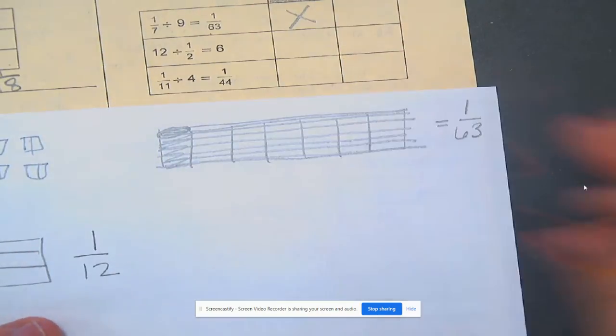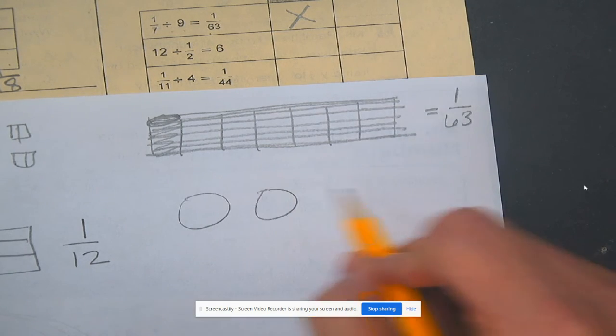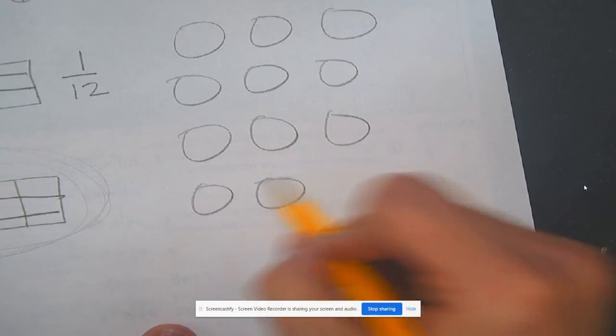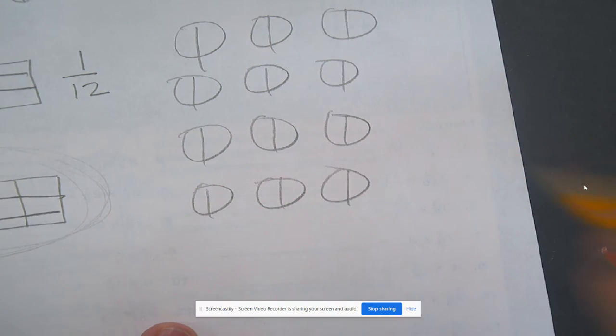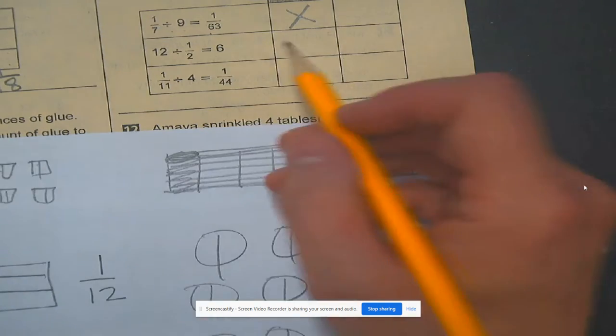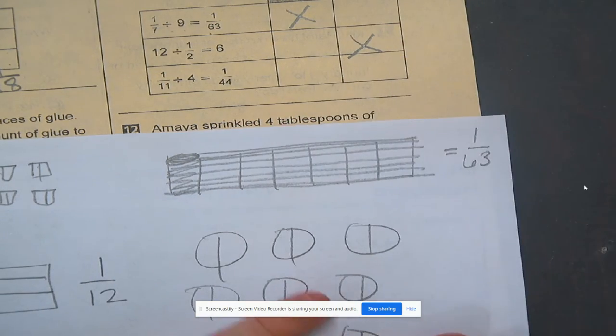Okay, 12 divided by 1/2. Oh, how many of you say, oh yes, half of 12 is 6? We're dividing it into 1/2 pieces, not dividing 12 in half, right? So if I have 12, and I cut them into 1/2 pieces, you get 24. Okay, don't get tricked by this. Okay, so this is false.